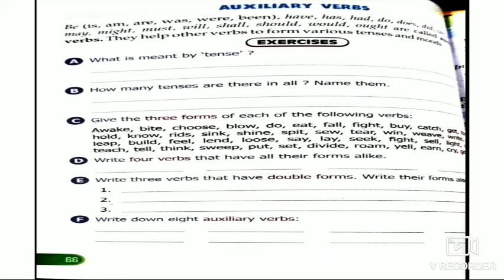See the bracket, inside the bracket here. On top, be form of verbs are is, am, are, was, were, been. All these are the be form of verbs. Next we have has, had, do, does, did, can, may, might, must, will, shall, should, would, ought, which are called auxiliary verbs. They help other verbs to form various tenses and moods. Therefore, sometimes auxiliary verbs are also called the helping verbs.